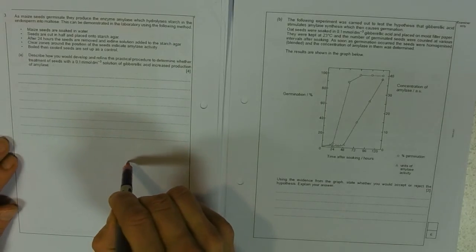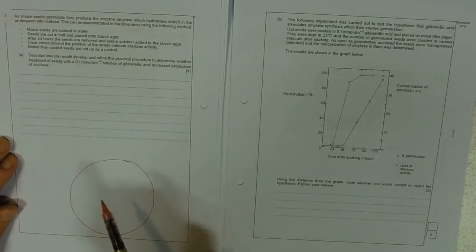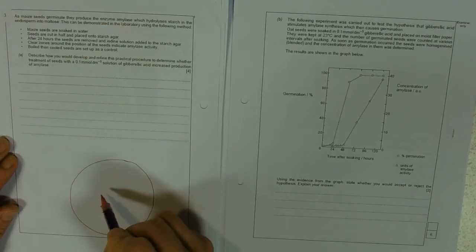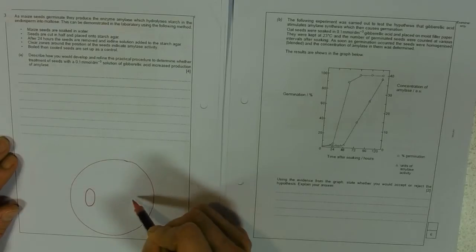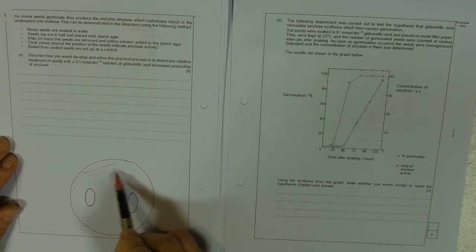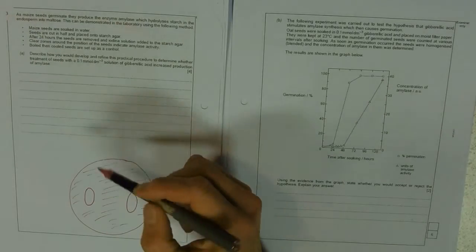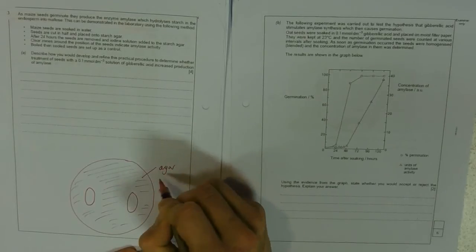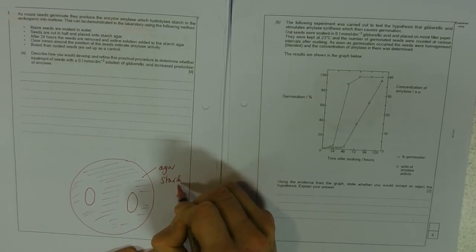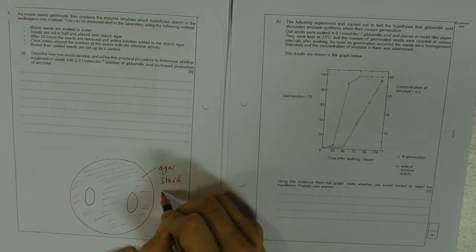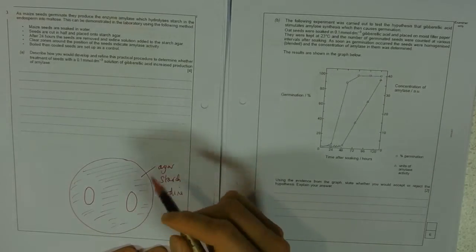And you've done this experiment. You've seen this petri dish, and we had seeds A and B. In here we had agar plus starch, and then we flooded it with iodine, and it goes black.